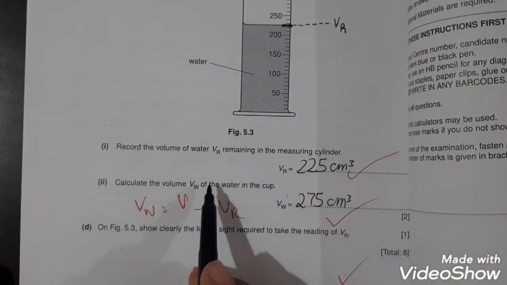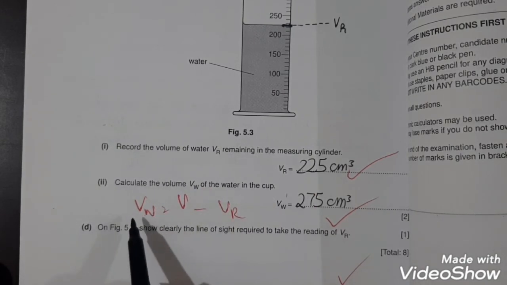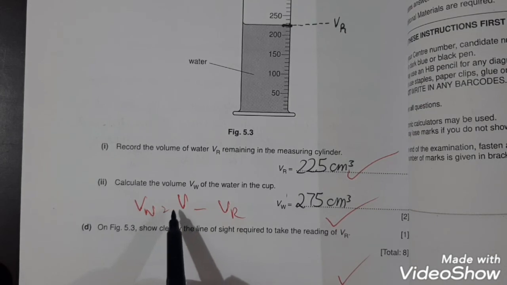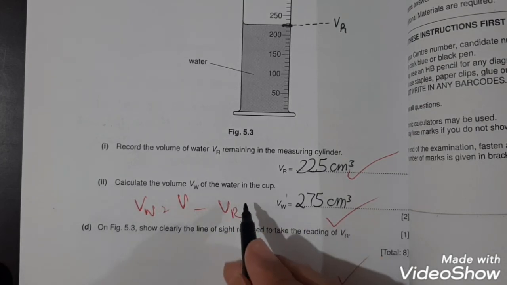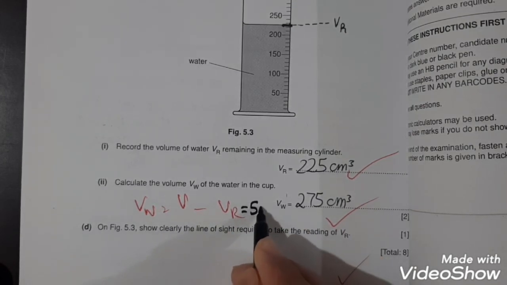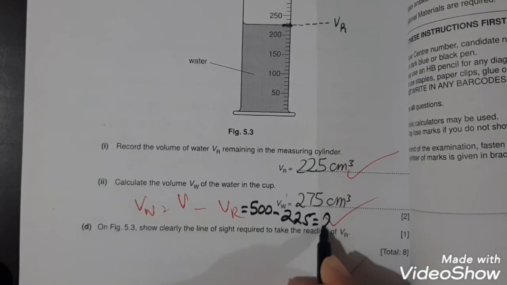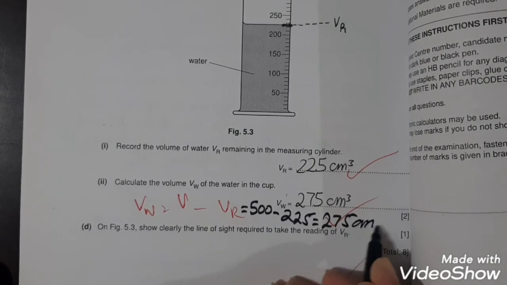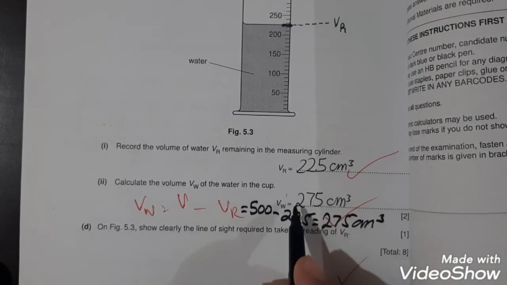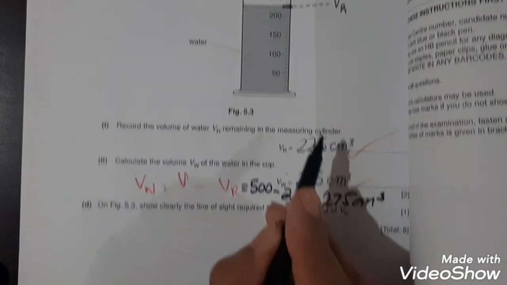Then part 2 states calculate the volume VW of the water in the cup. So VW is equal to V minus VR, which is over here at the start we had 500 and now we have 225, which will be 275 centimeter cube. So you will write VW, which is 275 centimeter cube.